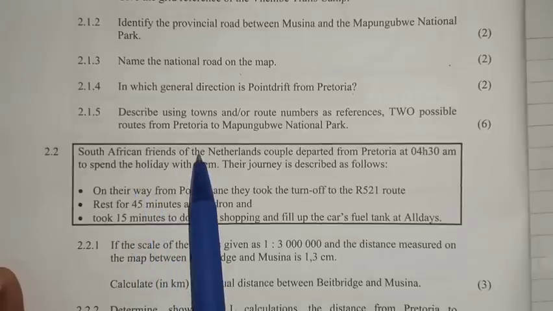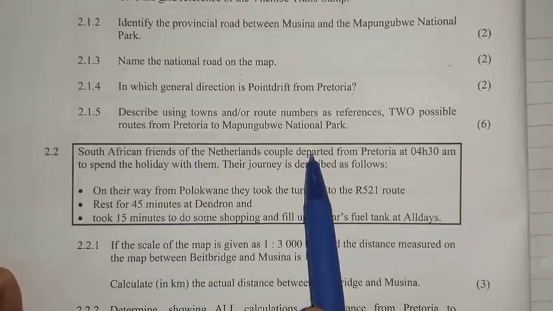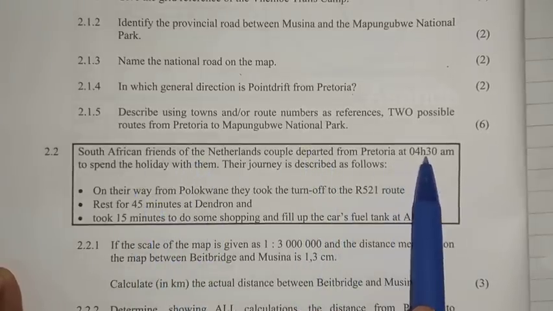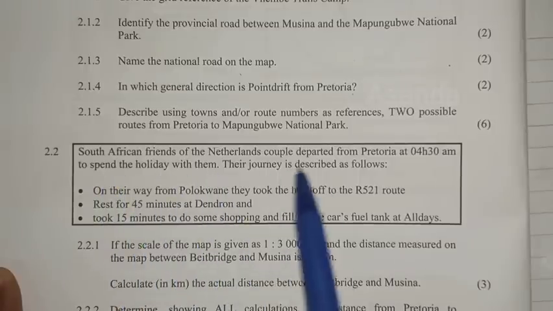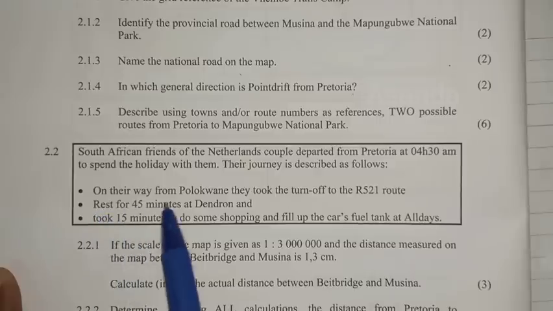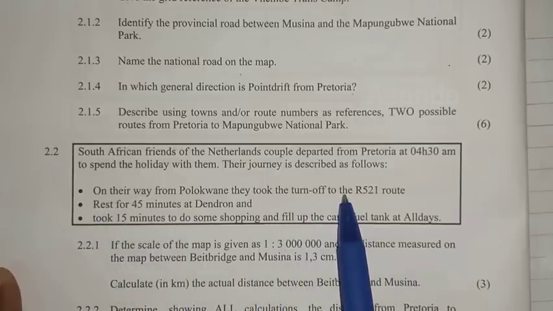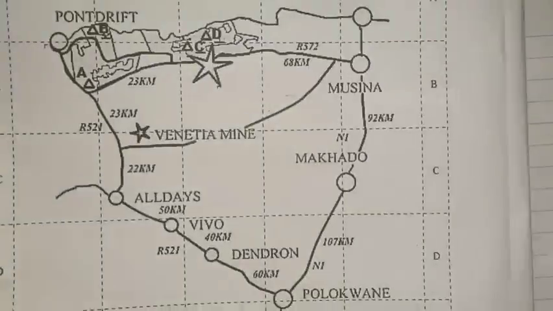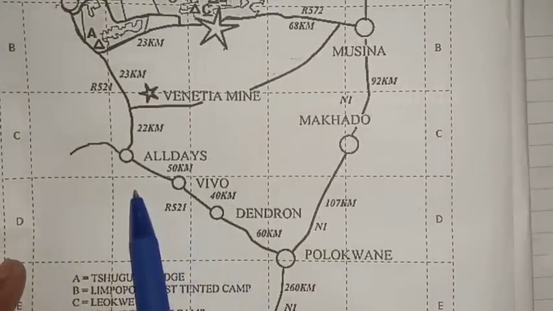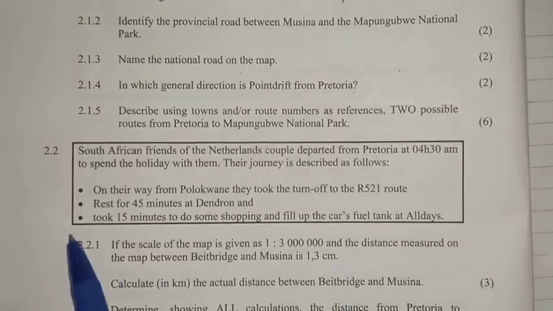Right, so South African friends in Netherlands couple departed from Pretoria at 4:30 a.m. to spend the holiday with them. Their journey is described as follows. On their way from Polokwane, they took a turn off to the R521. That means they used this particular route, the R521, and then rest for 45 minutes at Dendron.